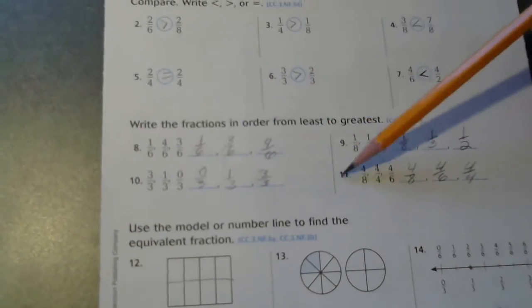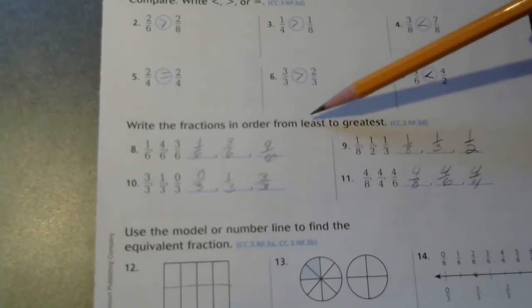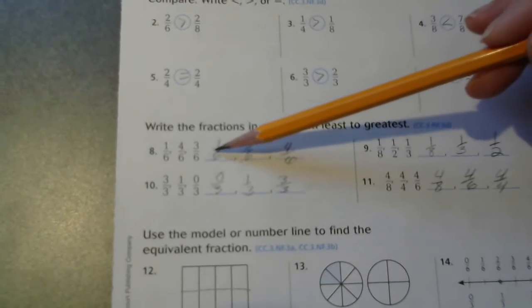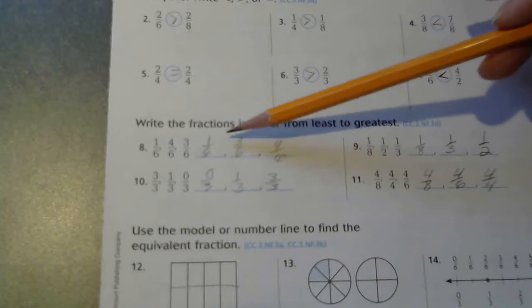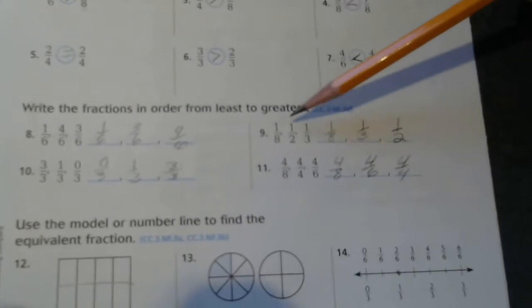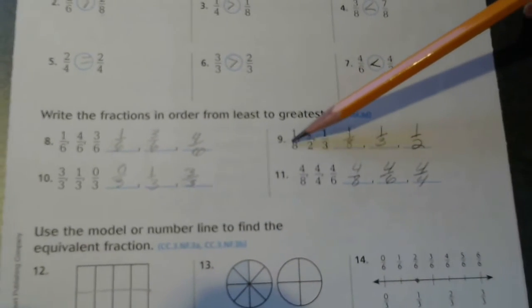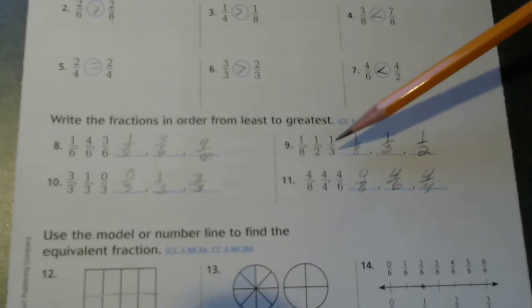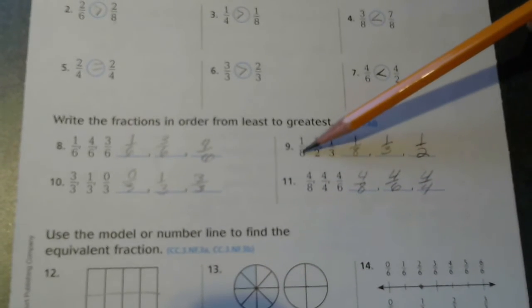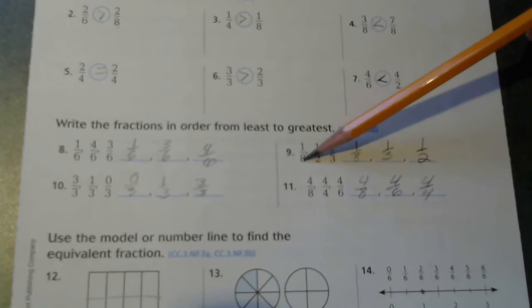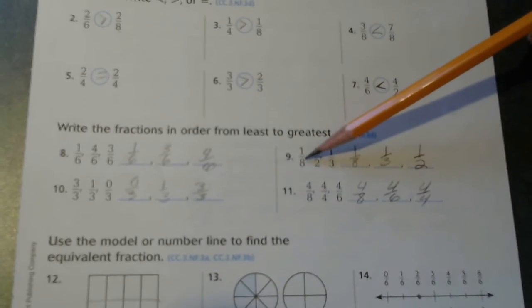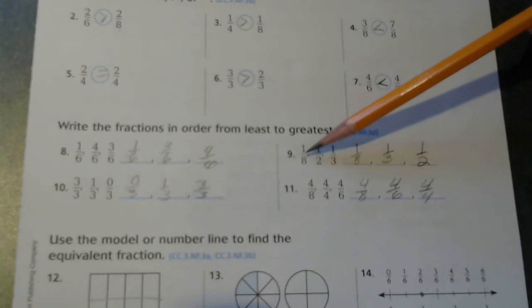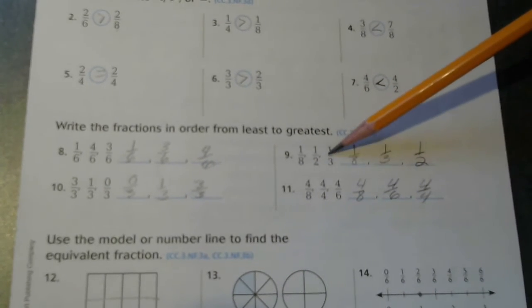Now, number 8 through 11 says write the fractions in order from least to greatest. 1/6, 3/6, 4/6. Again, just comparing the numerators. Now, in this one, we have to compare the denominators, and that means the largest number is actually the smallest piece. So we're going to go from smallest or least to greatest. We're going to go 1/8, 1/3, and 1/2.